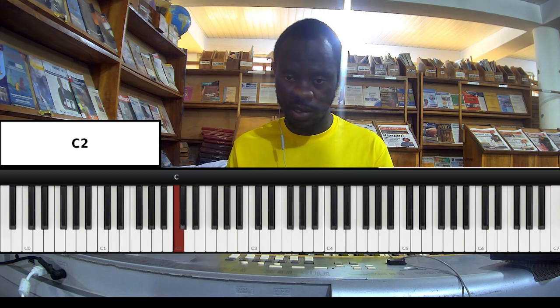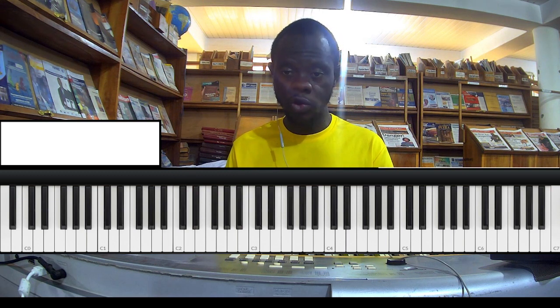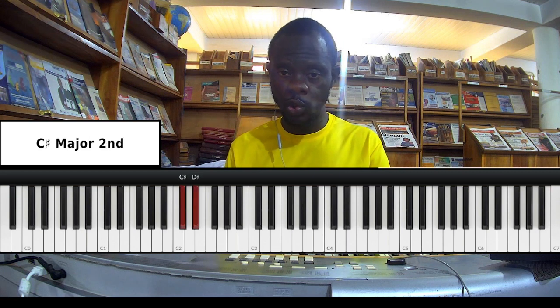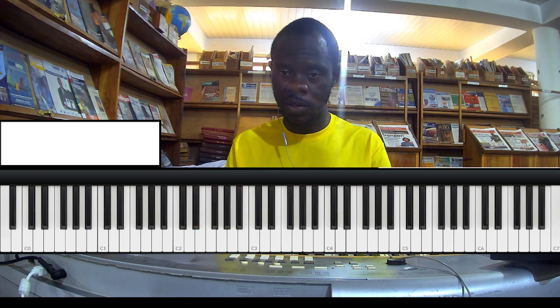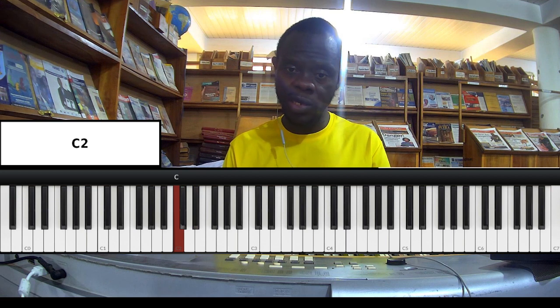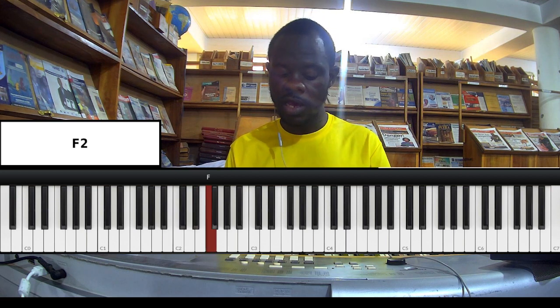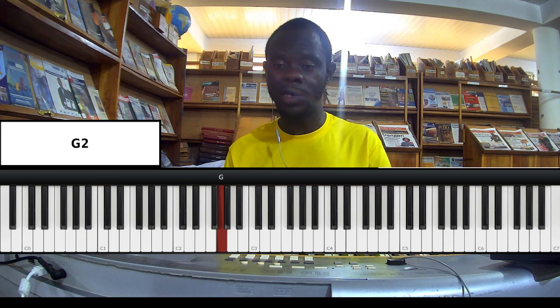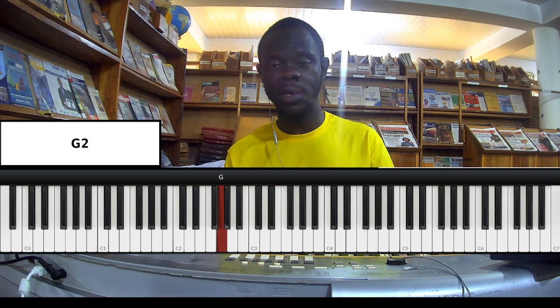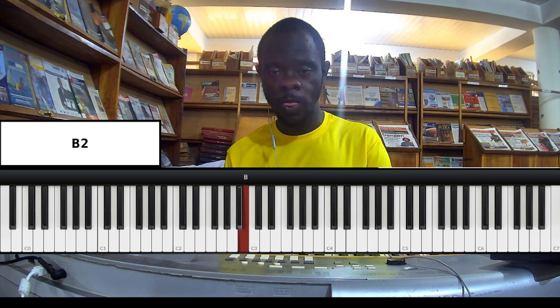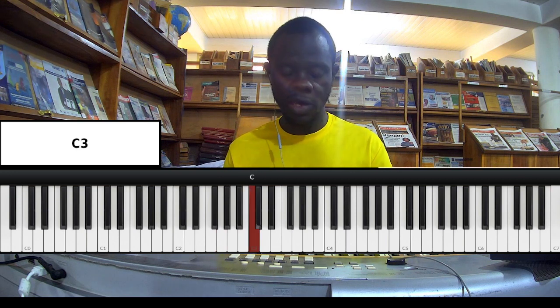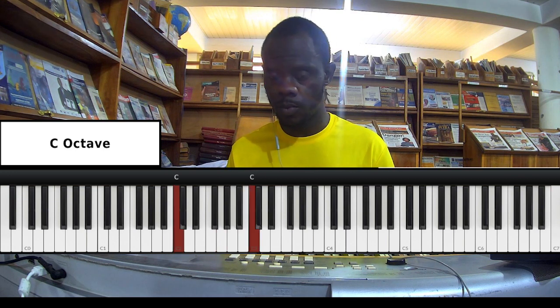This is C, this is D. How to find C? Look for the 2 black keys and the 3 black keys. The 2 black keys, the very first white key beneath it is C. Then D, E, F, G. It ends at G. After G, you start the alphabet again, which will be A, B, C, making this and this the same.